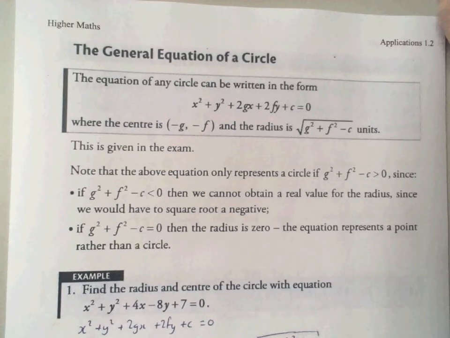Again, if we take that equation from yesterday, expand it, collect all the terms on the left hand side of the equation, then we will see that this is what we get. So this is just a rewritten version of the equation from yesterday. Again, this is given in the exam. Right, so the radius here is the square root of g squared plus f squared minus c.